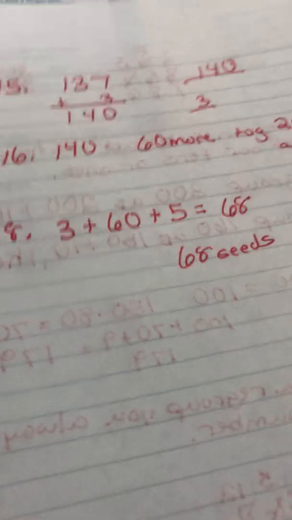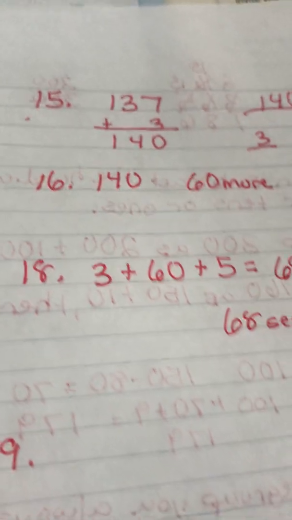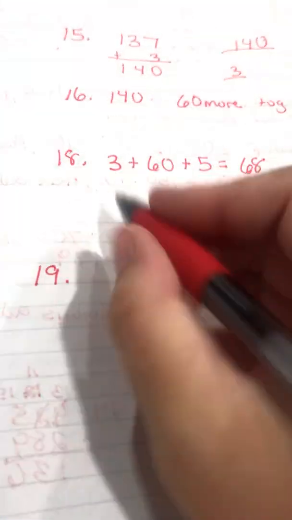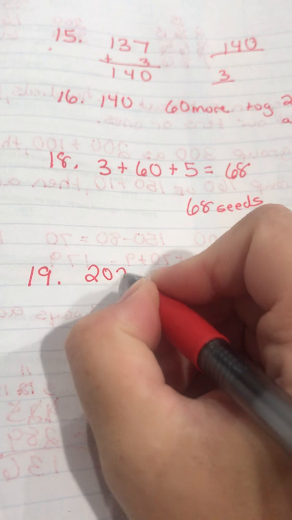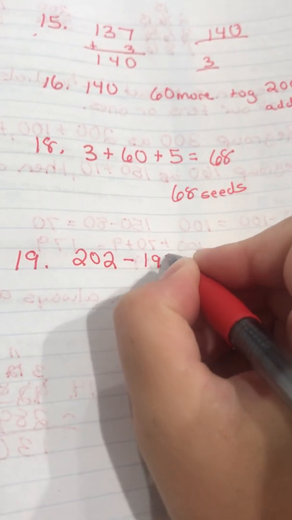Okay, then they want us to do it on our own. So this is number 19. It's going to ask us to explain how you would add on to find this difference. So it's 202 minus 195.